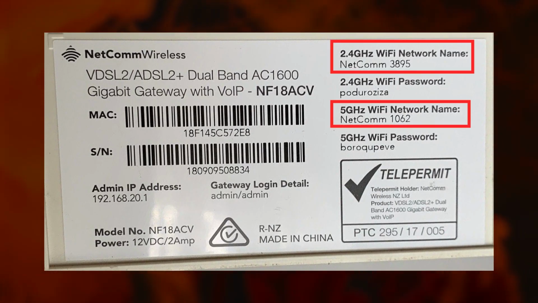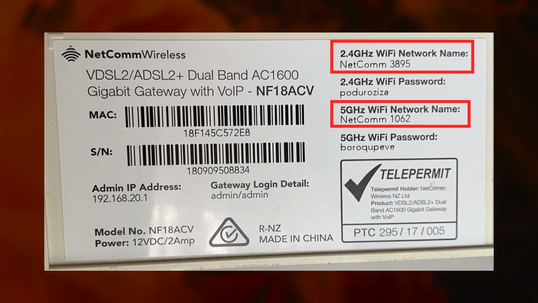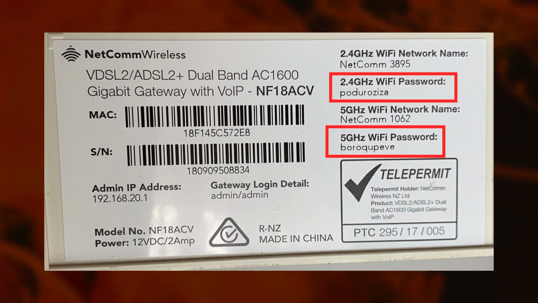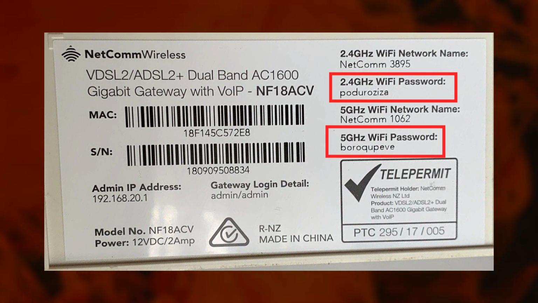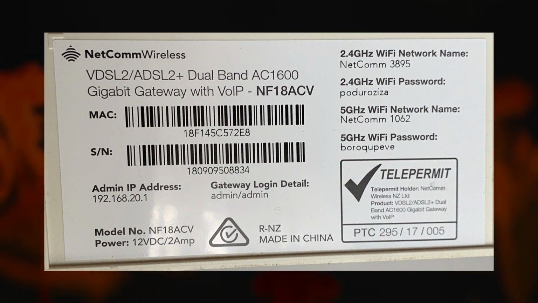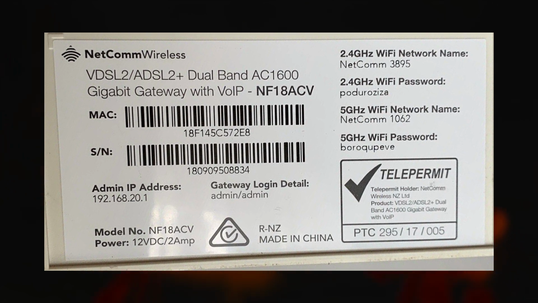This label displays the default Wi-Fi name, commonly known as the Wi-Fi network name. The Wi-Fi password or key can be found either next to it or beneath it. This is the default Wi-Fi password that comes pre-configured. If a network name is visible and does not require a password, it indicates that the network is not secure.